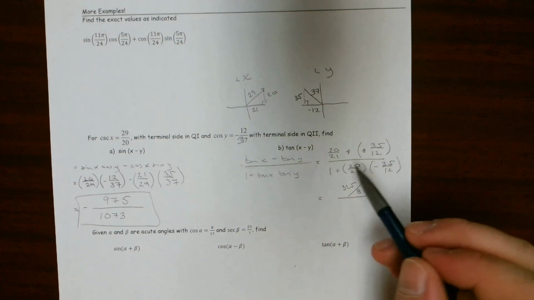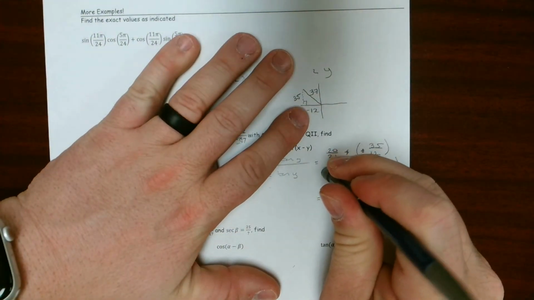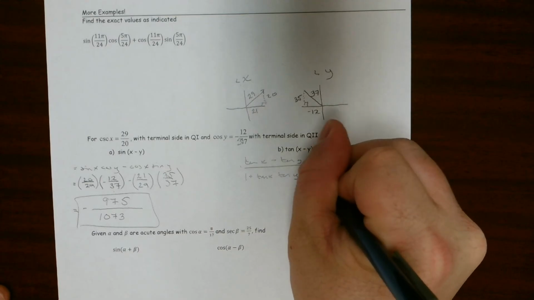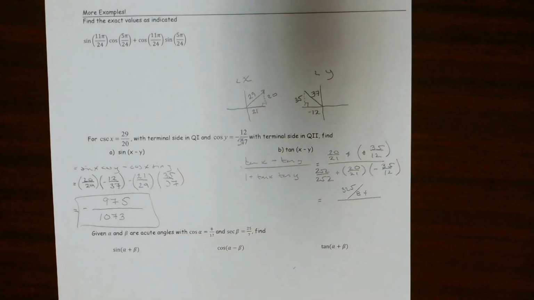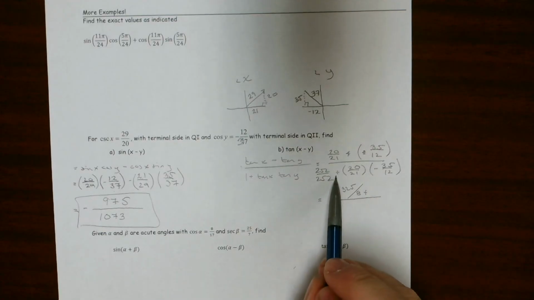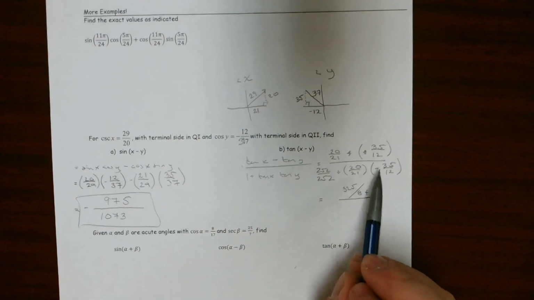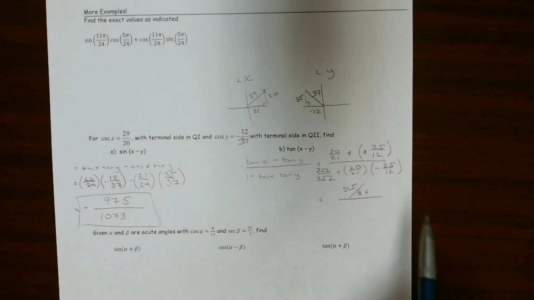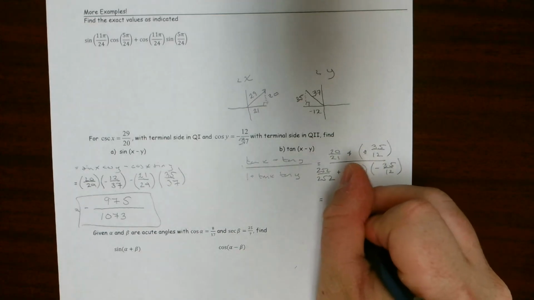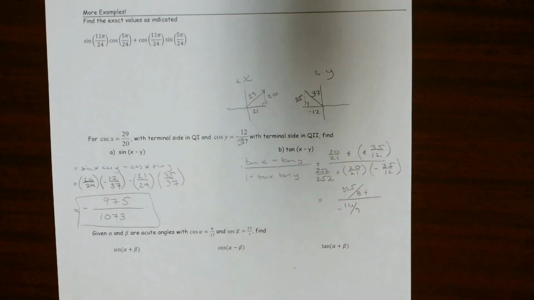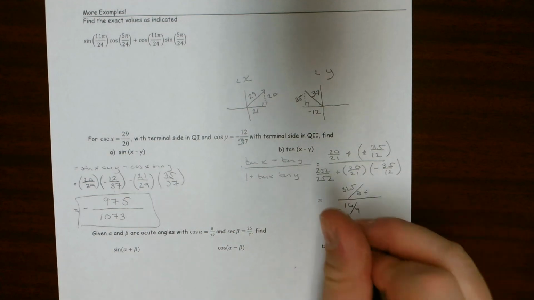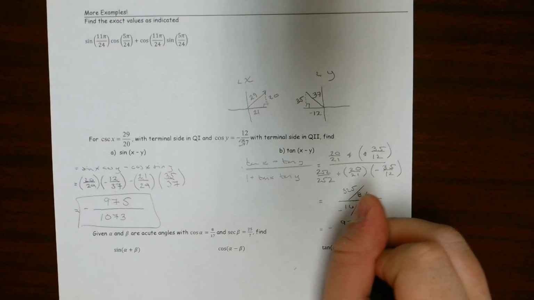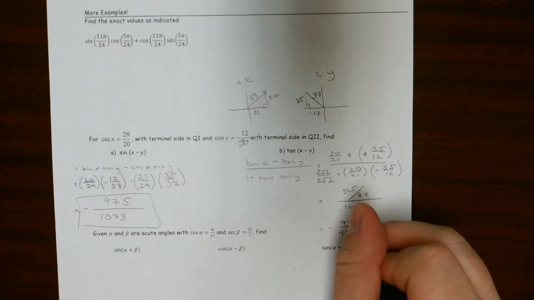So we want to change this number 1 to be 252 over 252, so that when you subtract it from this fraction, you already have common denominators. And you should end up with negative 16 ninths, which you can simplify to negative 975 over 448.